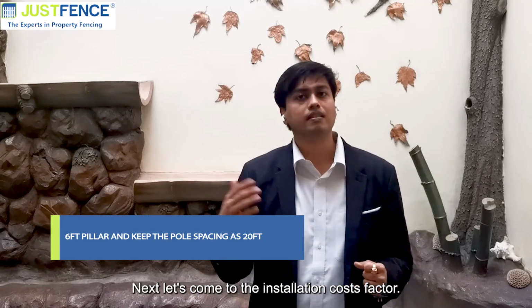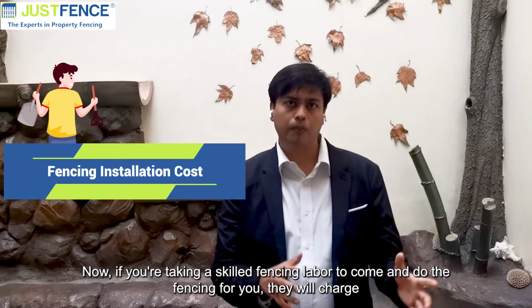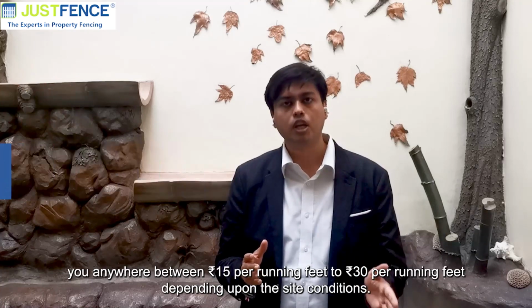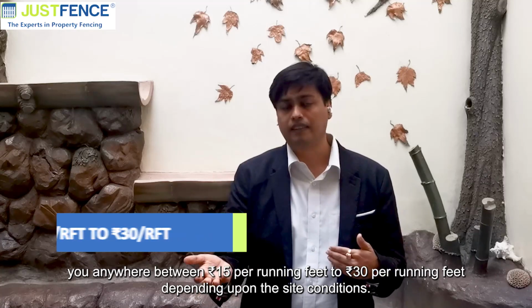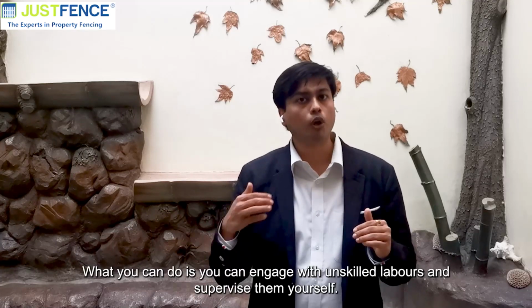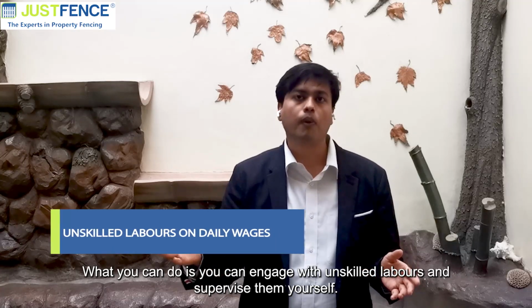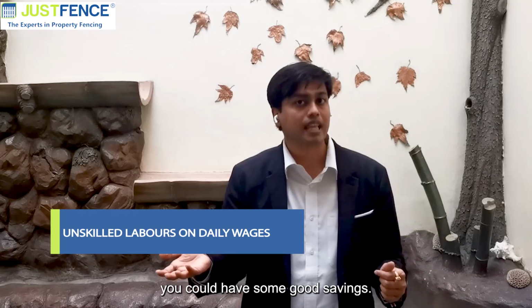Next, let's come to the installation cost factor. Now, if you're taking a skilled fencing labor to come and do the fencing for you, they will charge you anywhere between 15 rupees per running feet to 30 rupees per running feet, depending upon the site conditions. But let's say you want to further save on cost, what you can do is engage unskilled laborers and supervise them yourself. You can take them on daily wages. This way you could have some good savings.